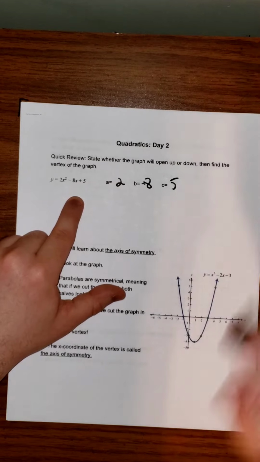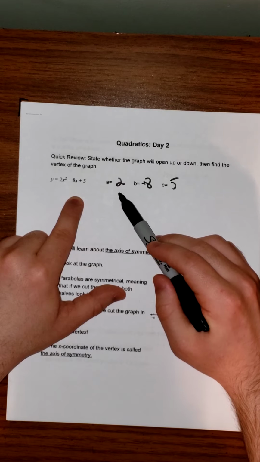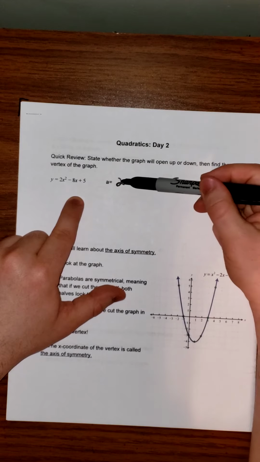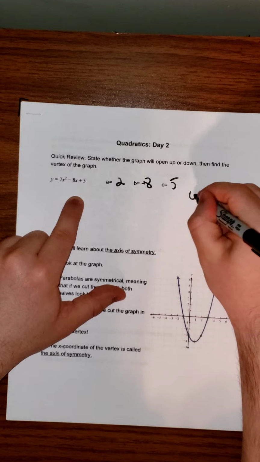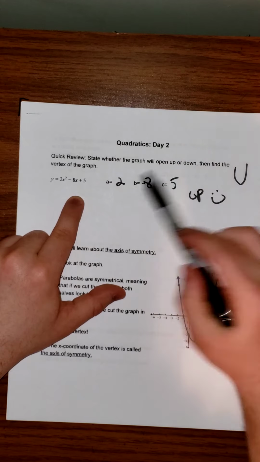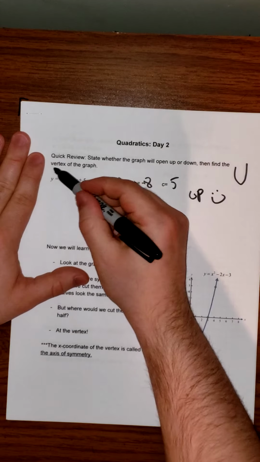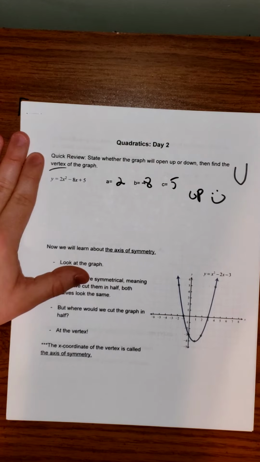So remember, the graph will open up or down depending on if A is positive or negative, all right? When it's positive, the graph will open up. It'll be a happy graph, okay? It'll look something like this. If A was negative, it would open down. The last thing it wants us to do is to find the vertex of the graph.